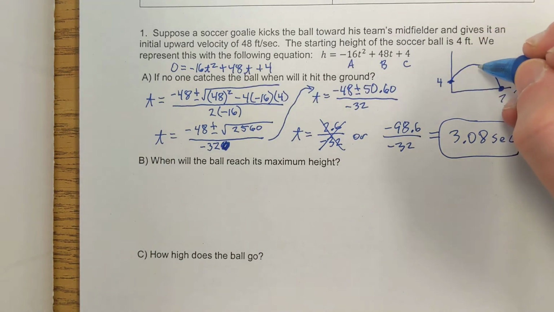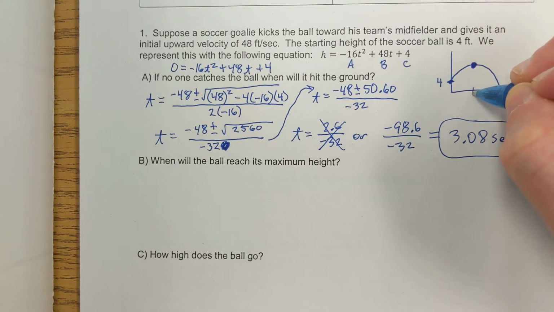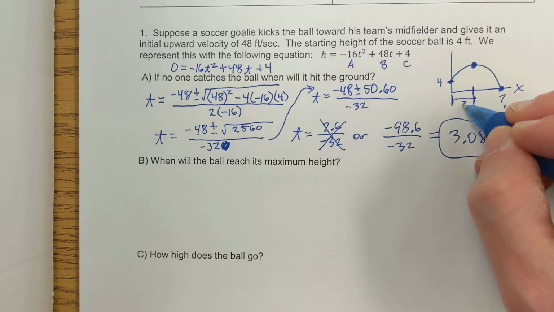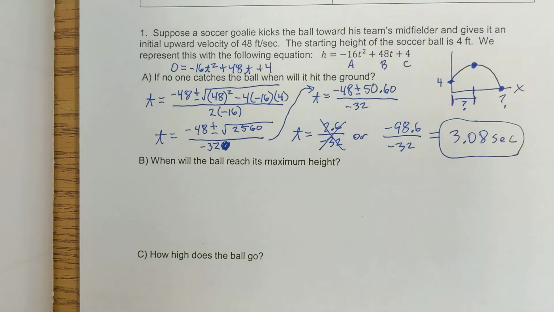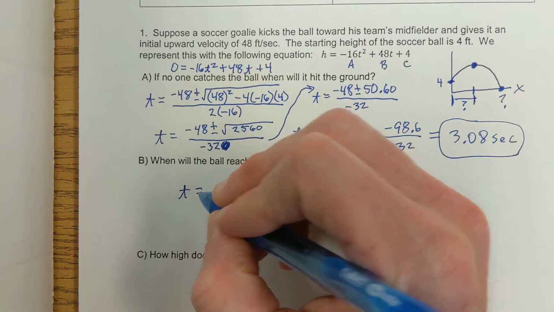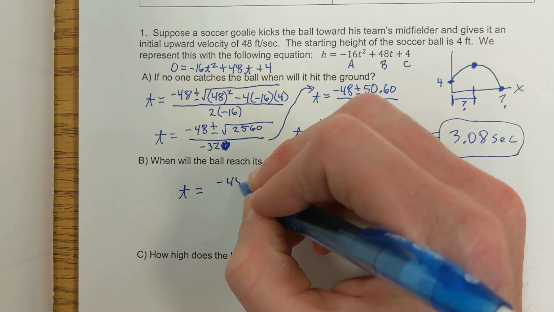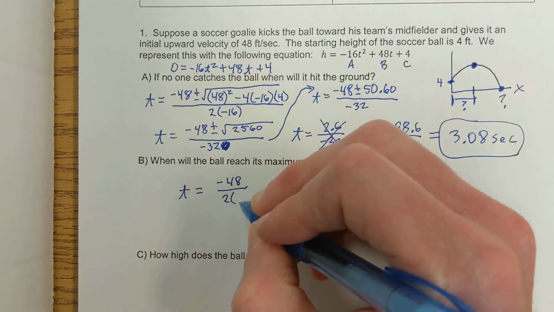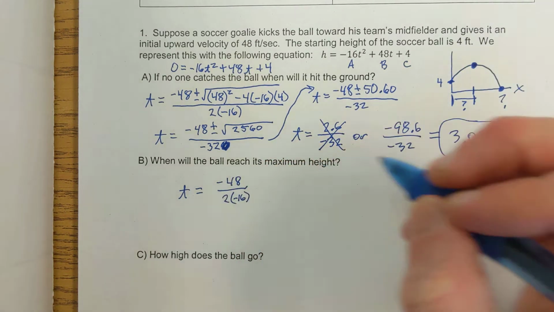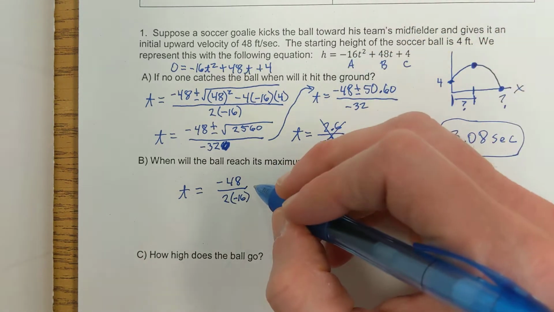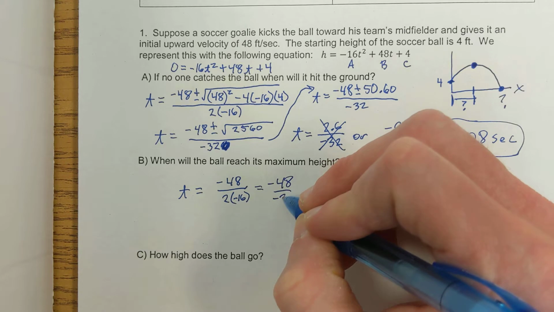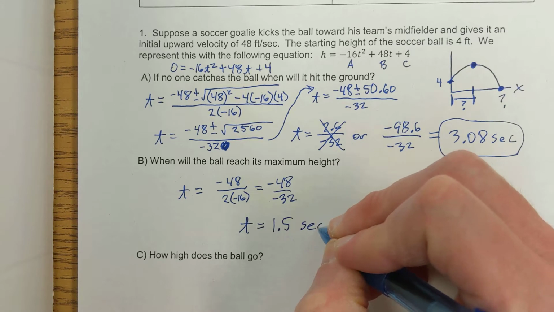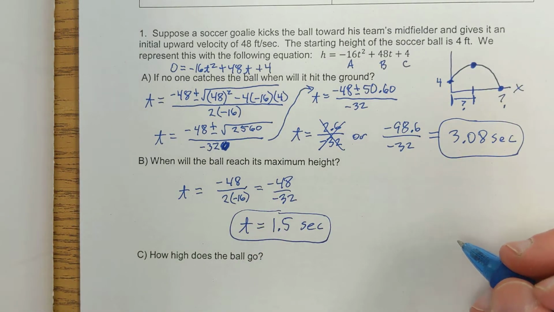Now the next question is, when will it reach its maximum height? That is, how long will it take to get from here to here? We're looking at this time, not distance. In this case, we get to do the mini quadratic formula. Because we're trying to find the vertex, we do the opposite of b over 2 times a, which is the negative 16. We always refer back to this formula. We get negative 48 over negative 32, and that's going to be a time of 1.5 seconds. So there is part B.